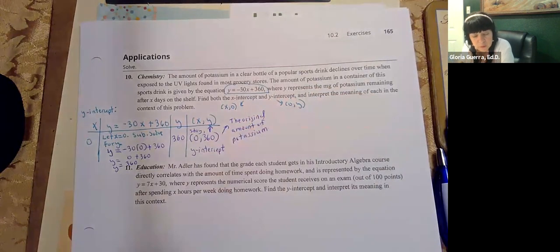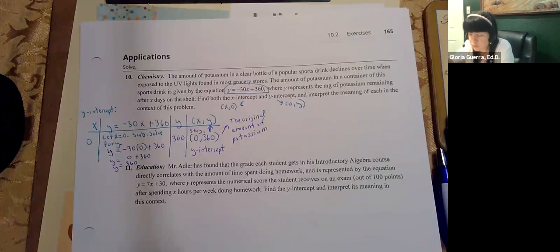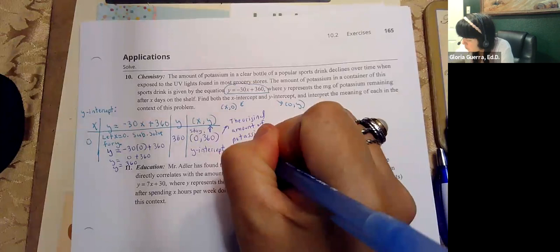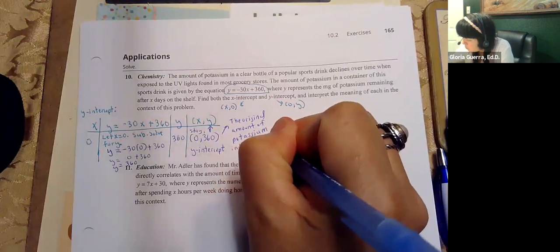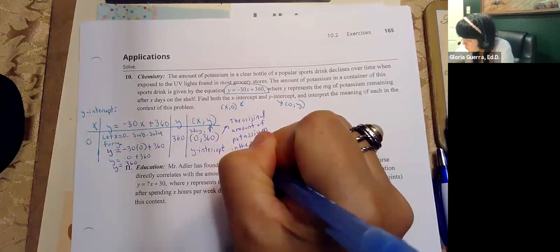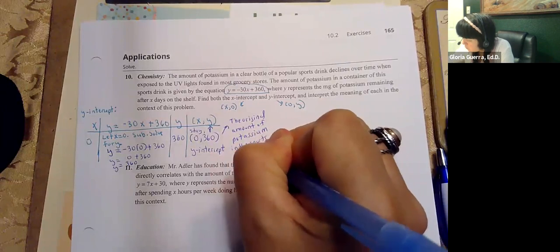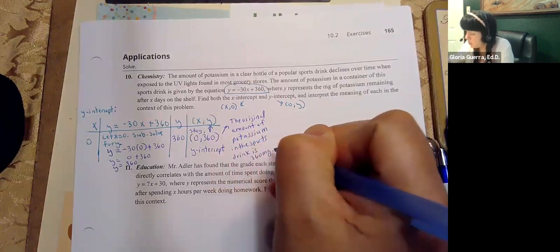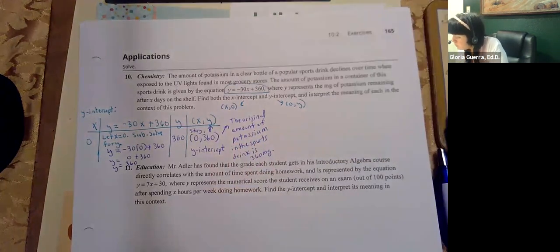The original amount of potassium in the sports drink is 360 milligrams.